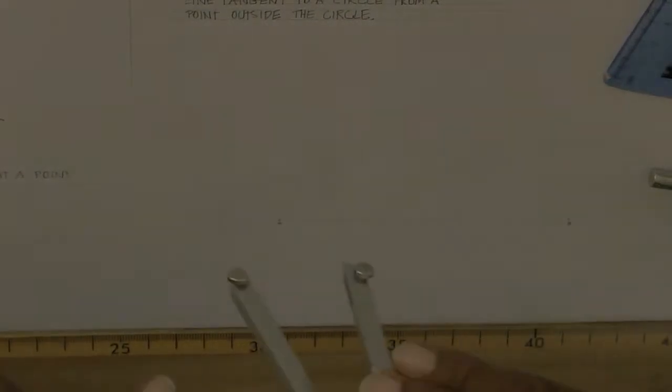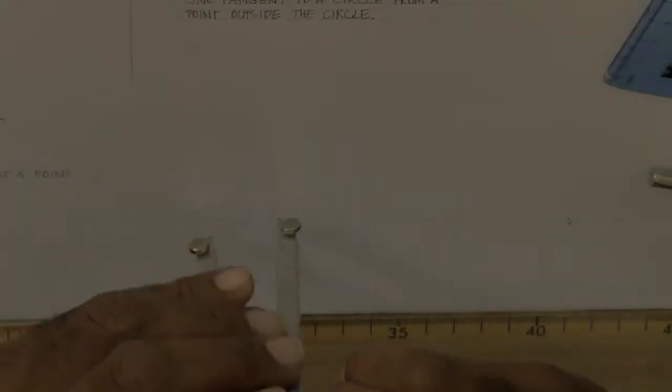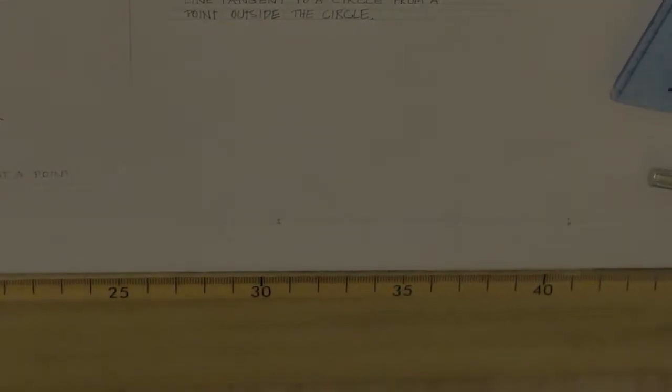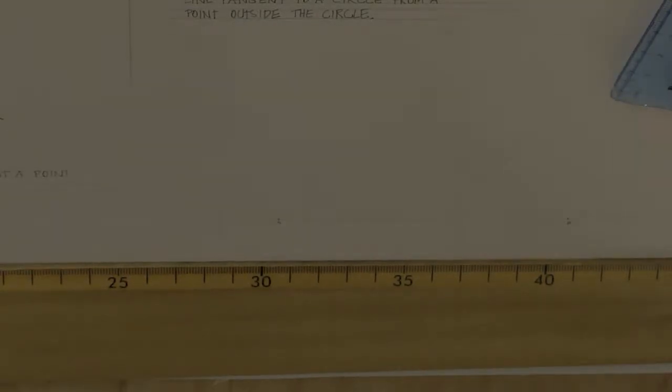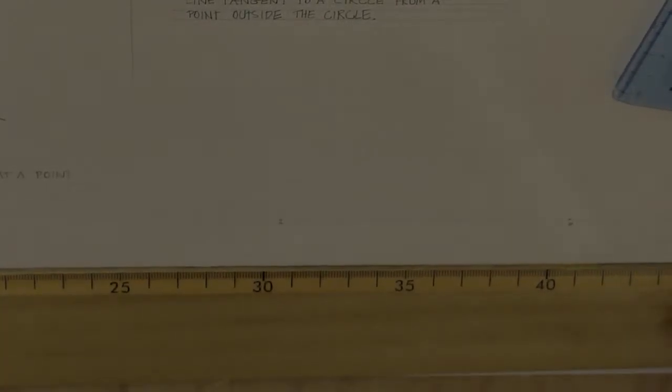So I'm just going to open this about 20 millimeters, and draw a very light circle here. And then I'm going to call this the construction circle, right? So I'm just going to pull a line across. We'll call it construction circle.